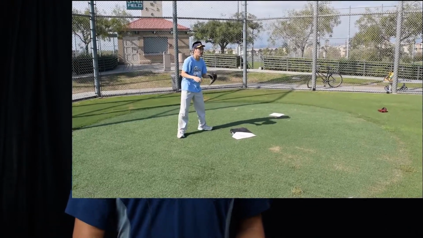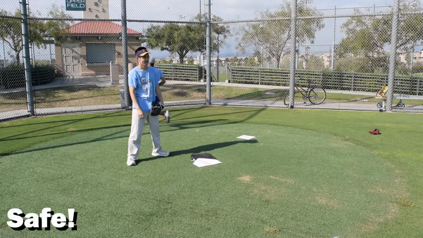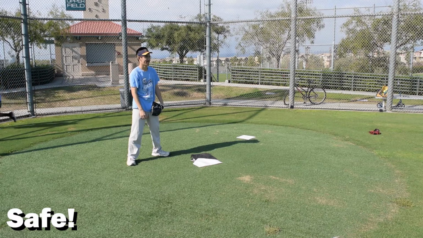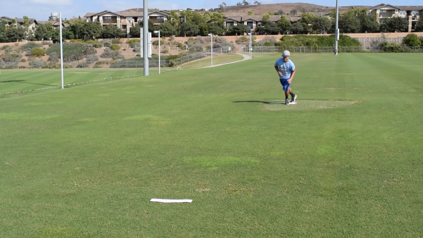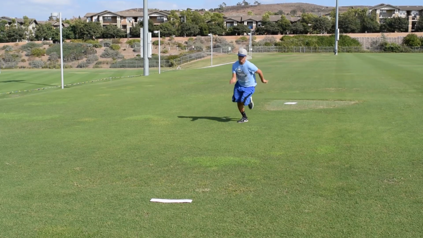So now for scoring, when you're crossing home plate, there's going to be two bases. There's going to be the one that the fielder's going to use, which is the one that's closer to play, and there's going to be one that the runners are going to use, which is going to be farther from the plate. So that's the one you're going to want to touch, the farther one, just so it's safe and there's no collisions.